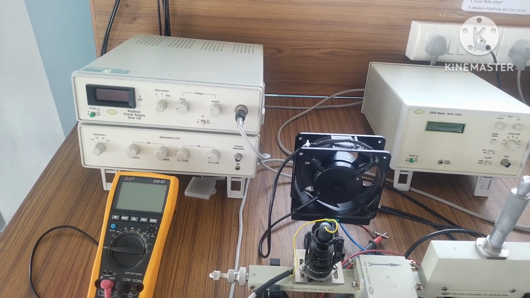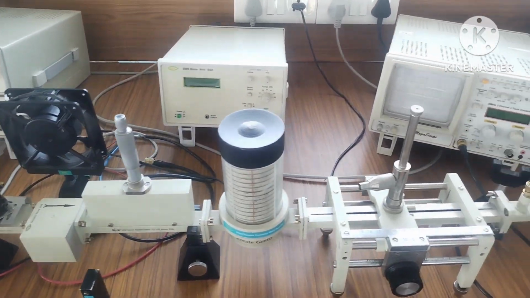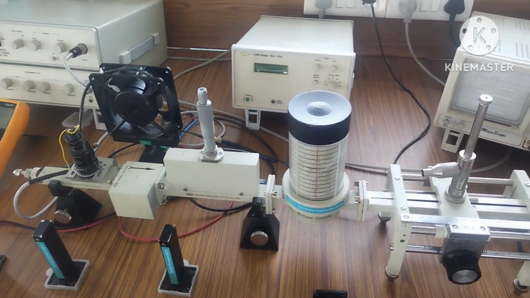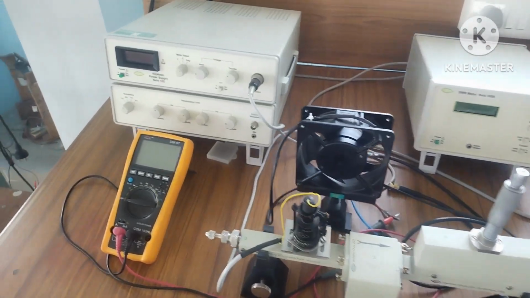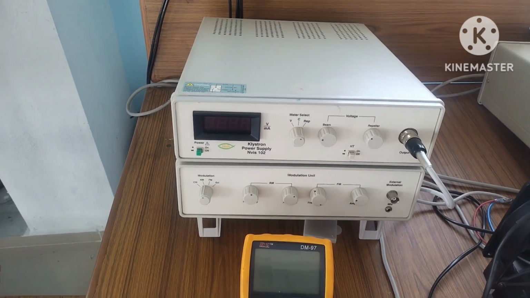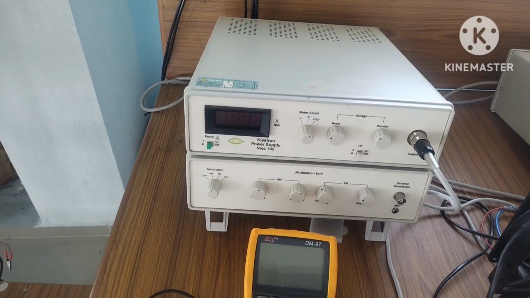Now we can see what components it has and how they are operated at different levels of frequencies. This is a microwave bench setup used to measure different components in the laboratory. Now we can see the different components of this microwave bench setup. First, this is the microwave source. Here the source is the klystron power supply.